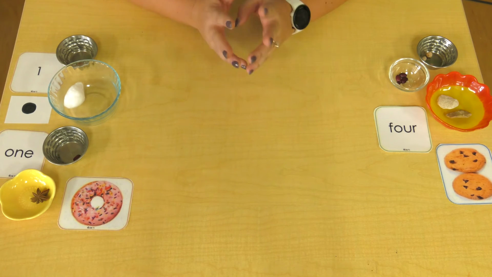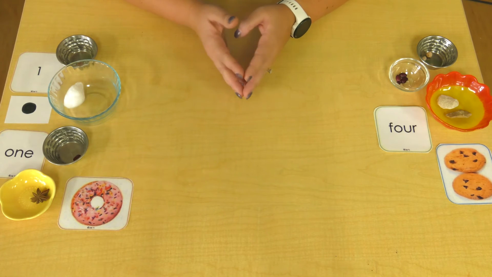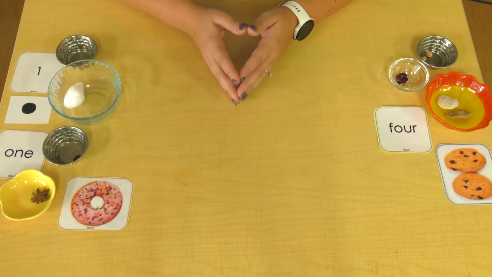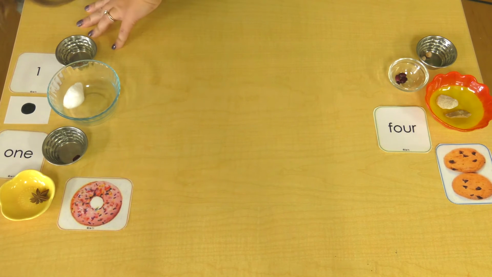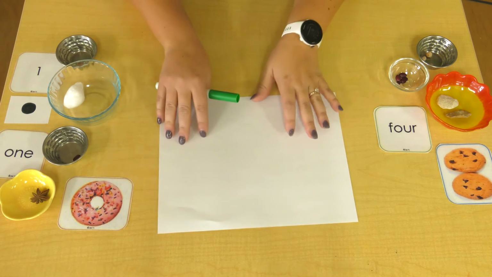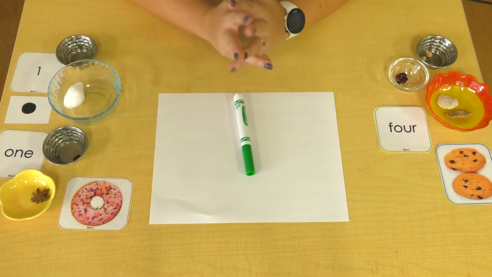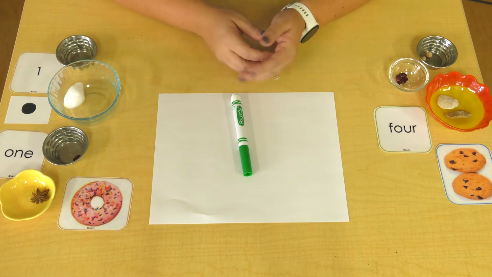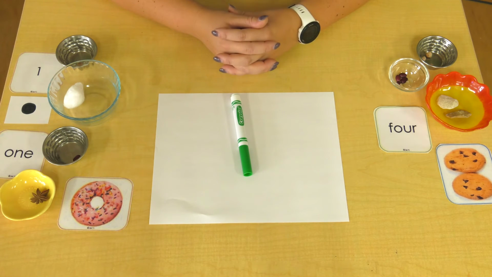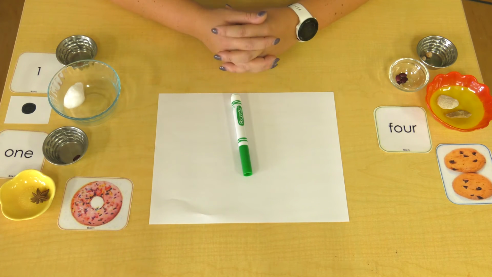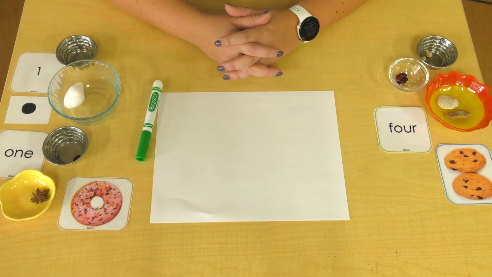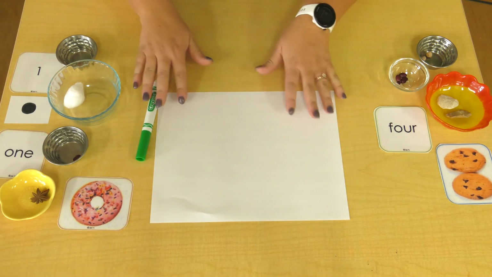Can you go ask an adult to get you a piece of paper and something to draw or write with? I have a piece of paper and a green marker. We are going to practice drawing the number 1 in different ways. Can you ask that same adult to help you fold our paper into 4s?